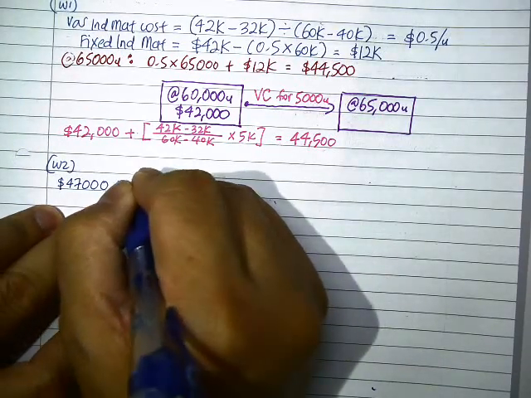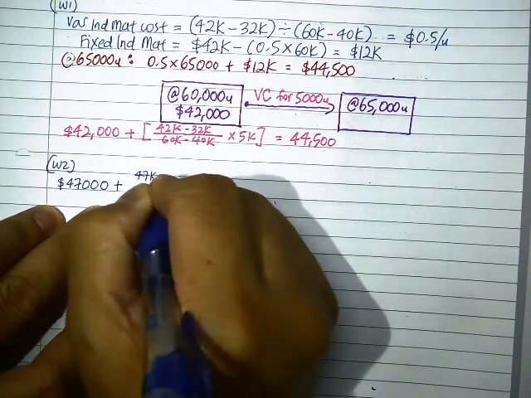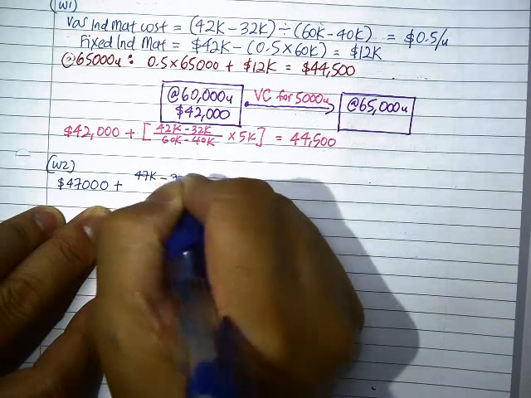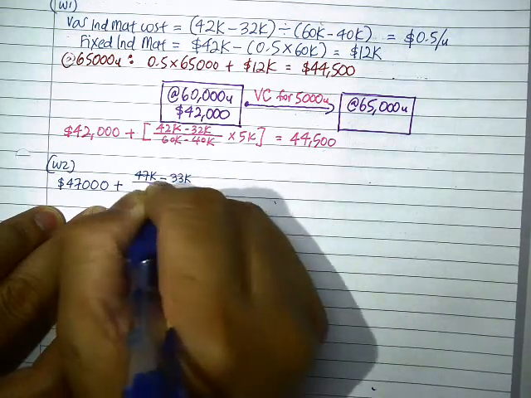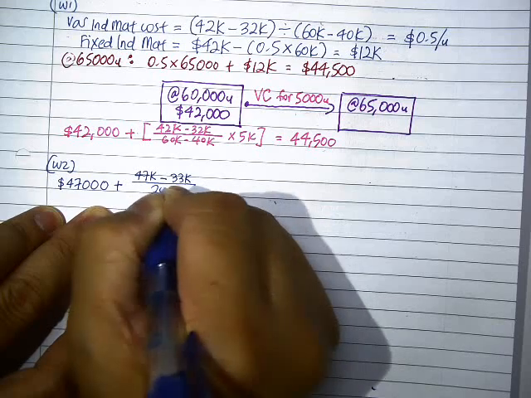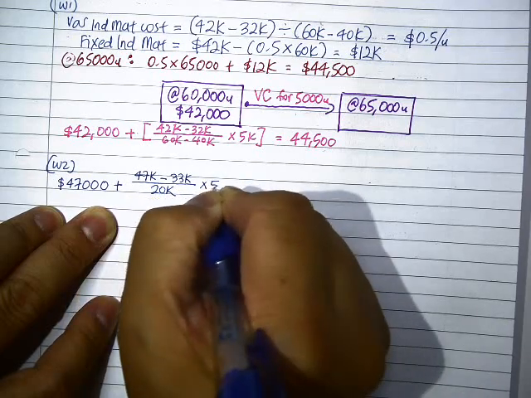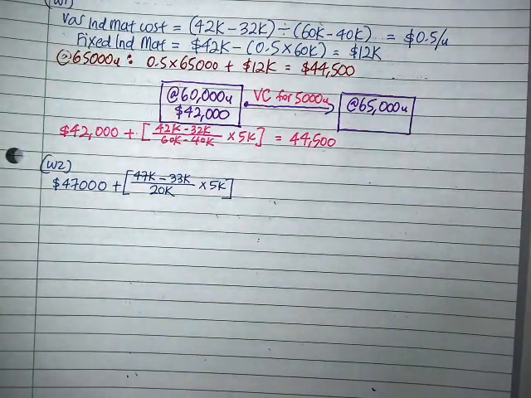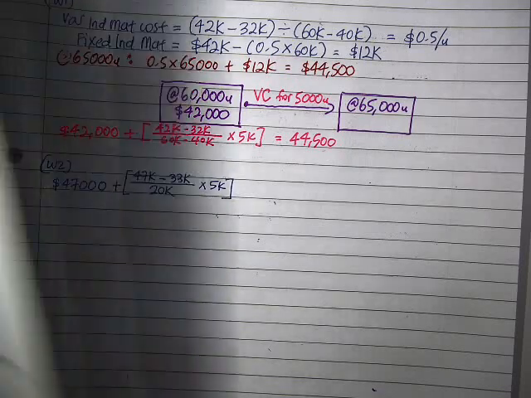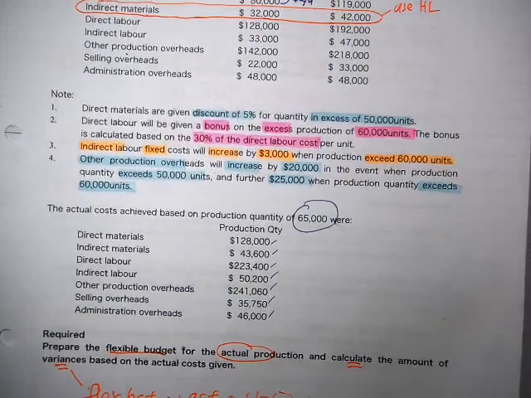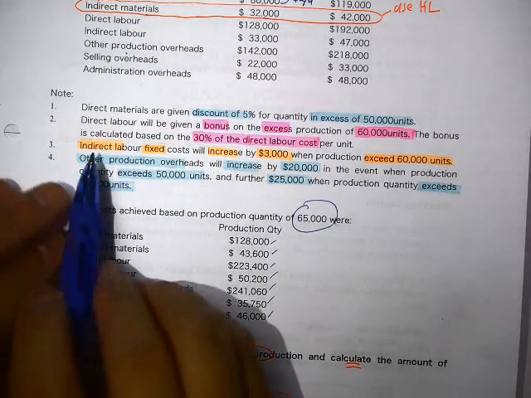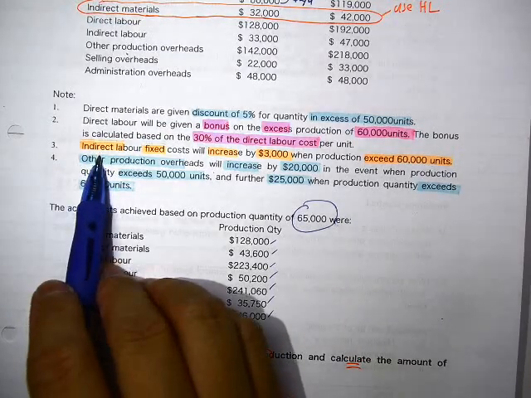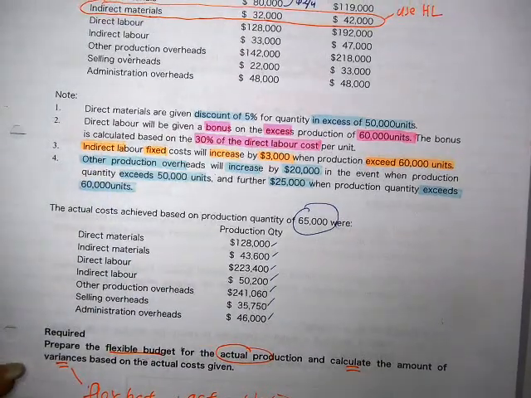It is 47,000 minus 33,000 divided by 20,000 units, multiplied by 5,000 units. That's the variable cost. And again, class, it's not only the variable cost that will increase. The note says that the fixed cost also must increase 3K because the cost is stepped in nature.